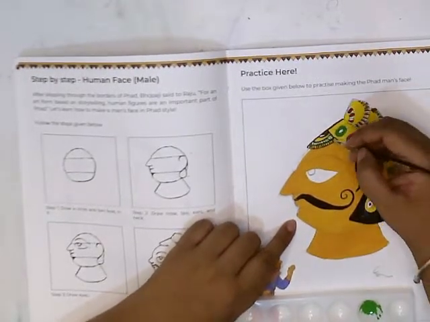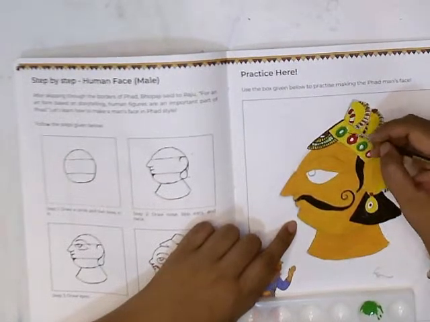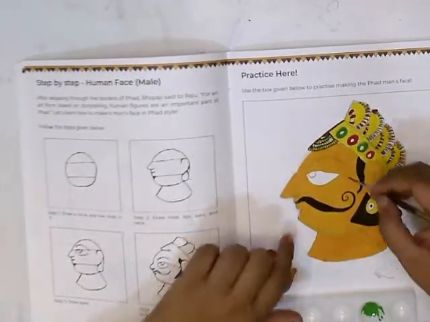You can add a few more details just like this when you're painting it with the black.